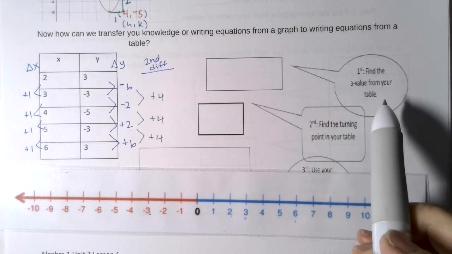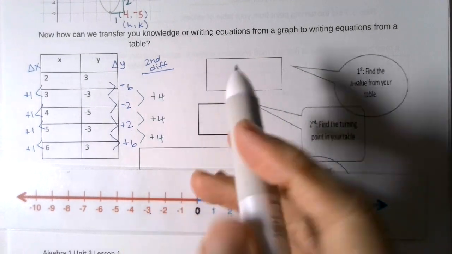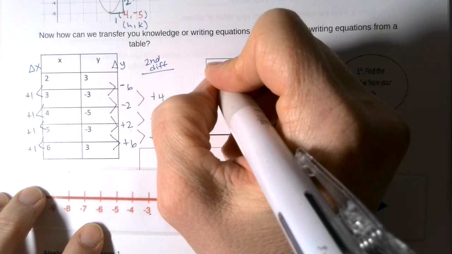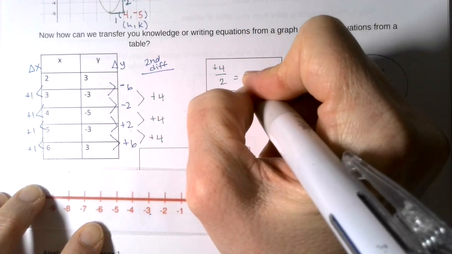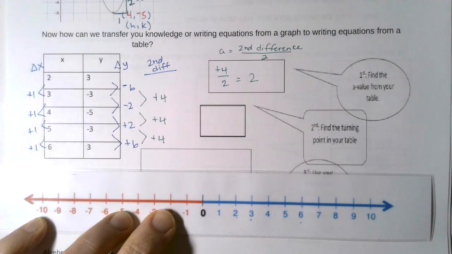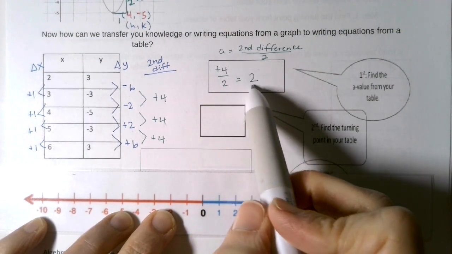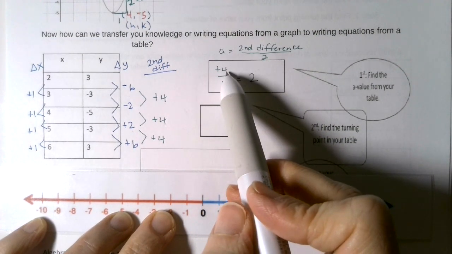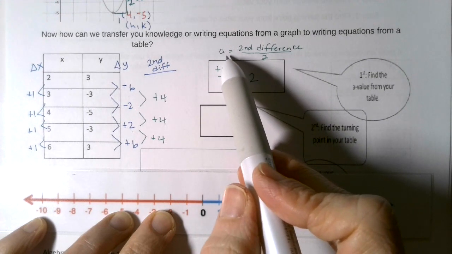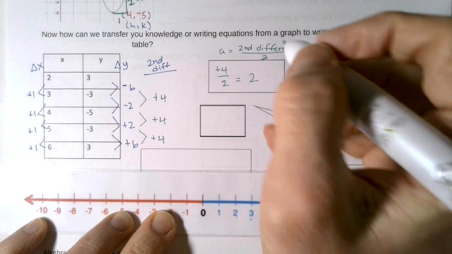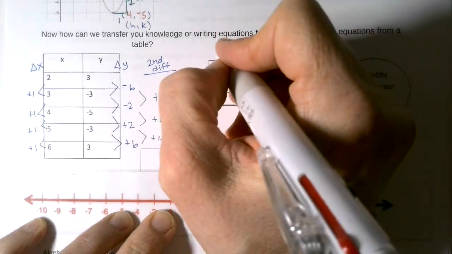And now we're going to find the a value from our table. That means we're going to take our second difference and divide it by 2. And so that becomes 2. Second difference was 4 divided by 2 gives us 2. That means our a value is going to be 2 for our equation.